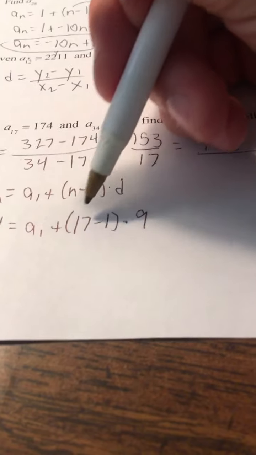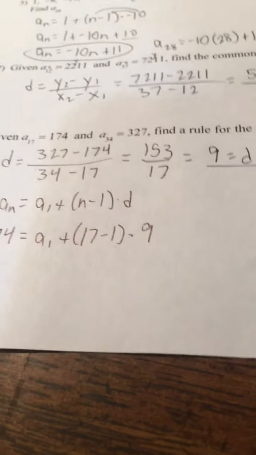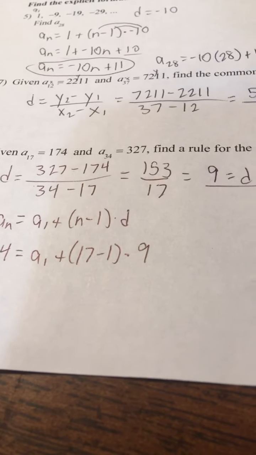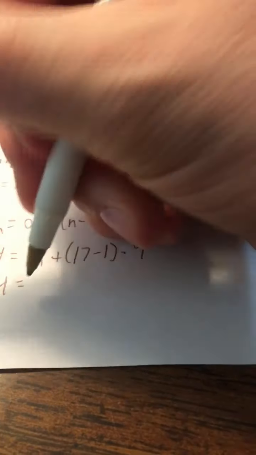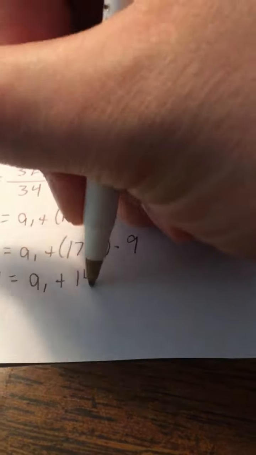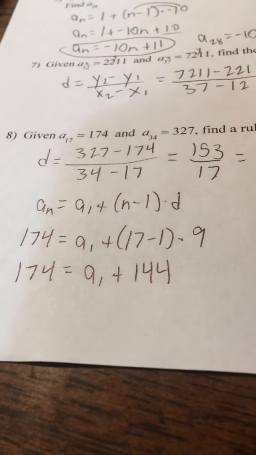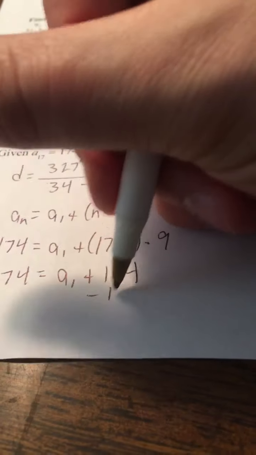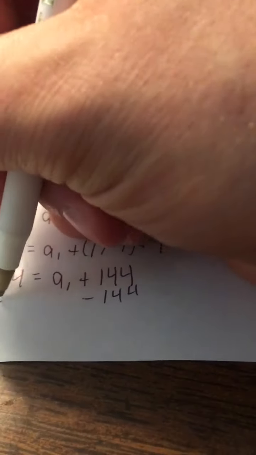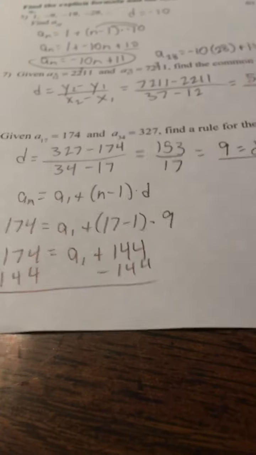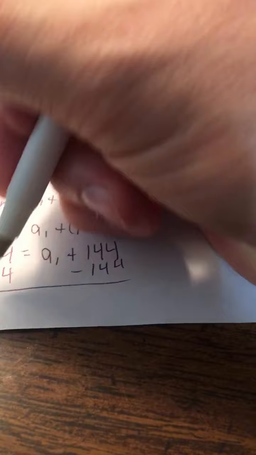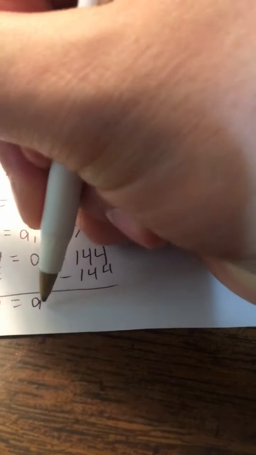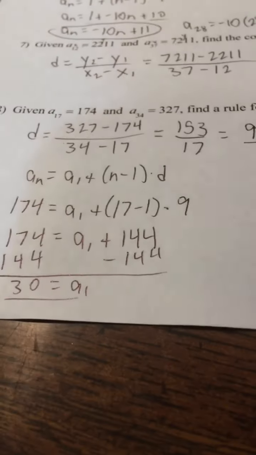So 17 minus 1, that's 16. 16 times 9 would give me 144. So I have 174 equals A1 plus 144. How do you get A1 by itself? You subtract 144. And that's going to give me 30. There's my first term.